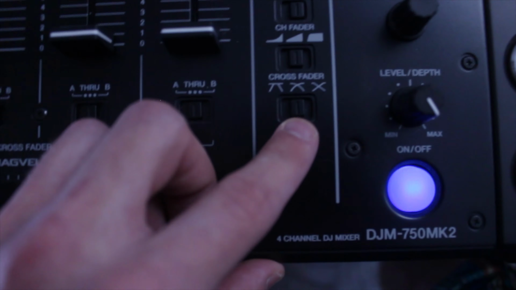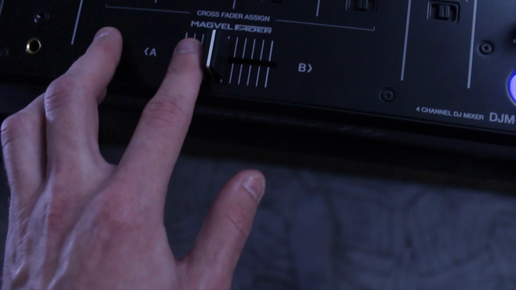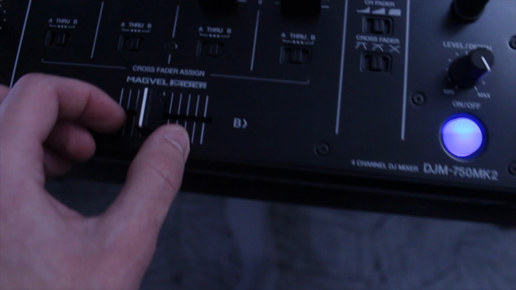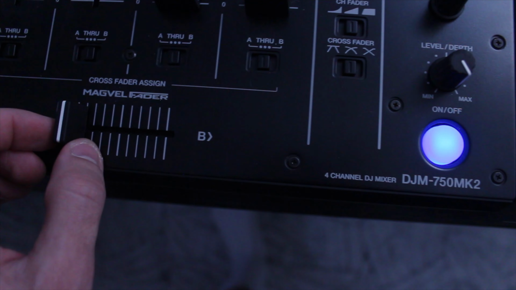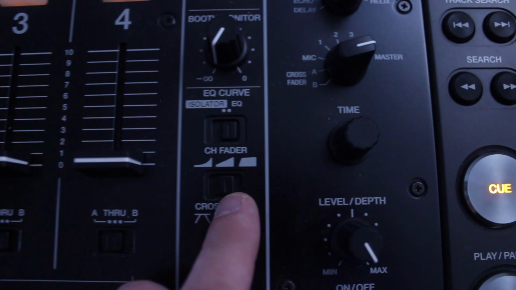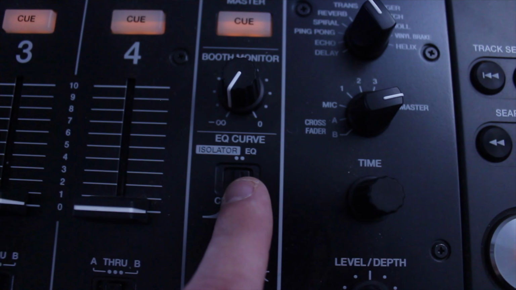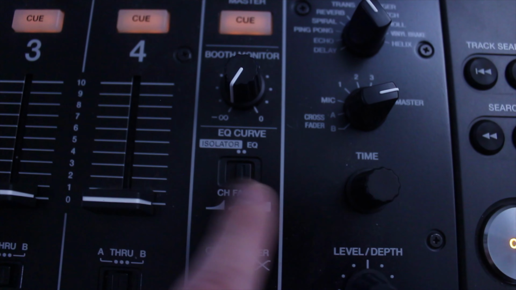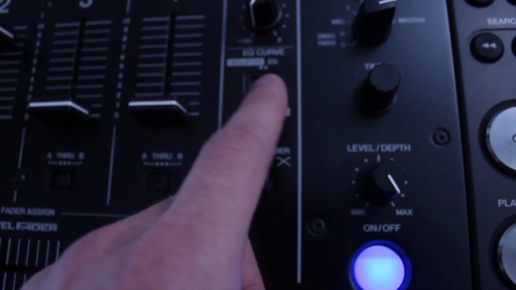You can also control the slope of your fader, which is right here, on how sharp the volume cuts up. If you want it to just be a slow increase, or it can just go 0 to 100 right here. This is your channel fader to depend how steep the slope is. And then this is the type of curve you want it, if you want it to be an isolator or just like a regular EQ. Typically I keep them on EQ.